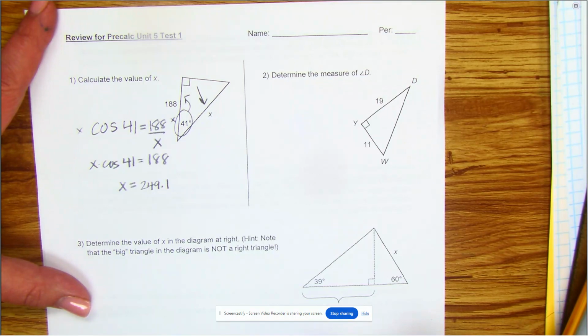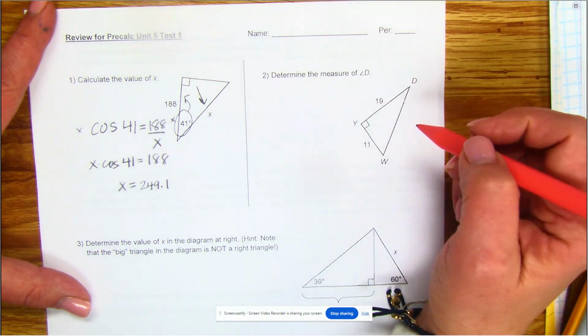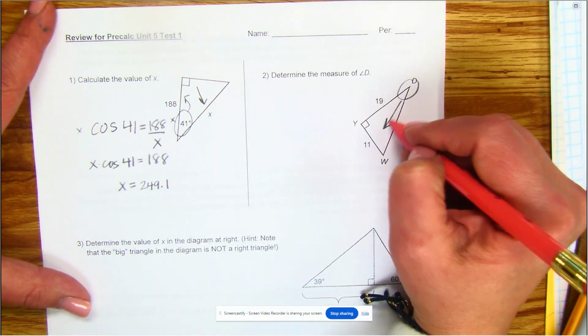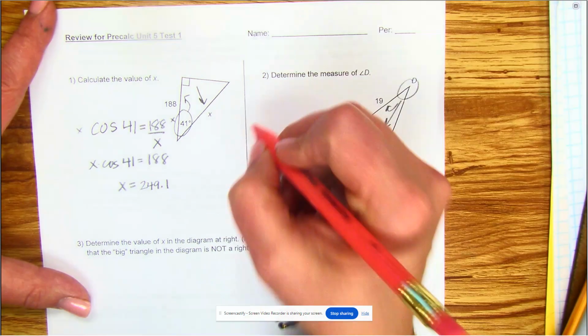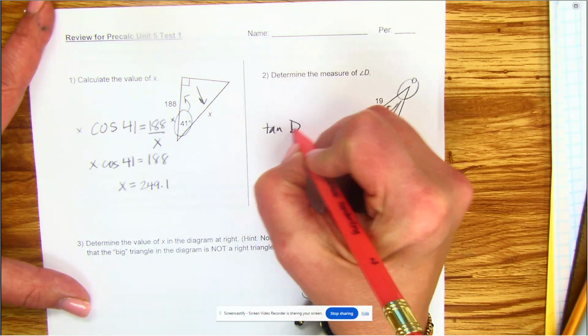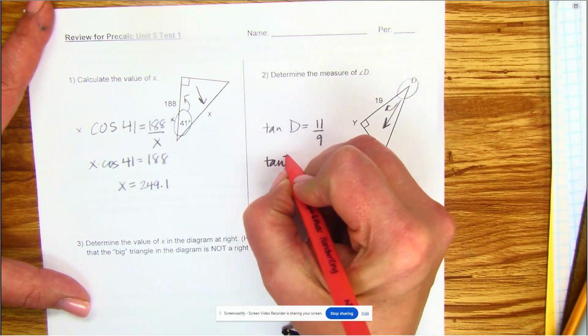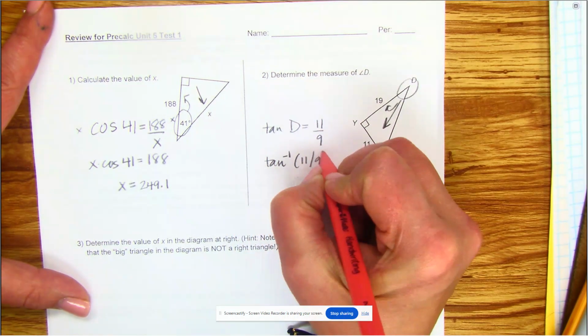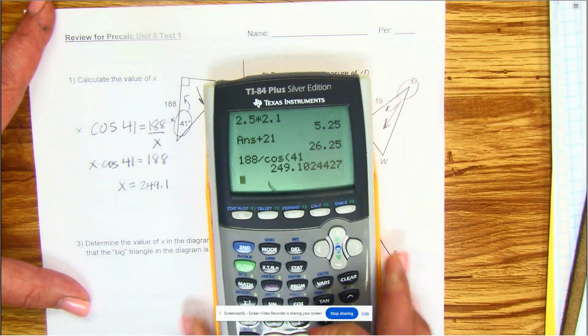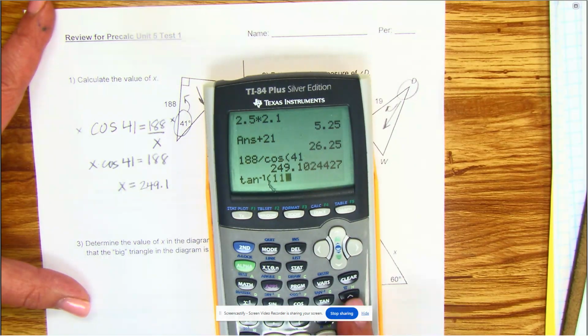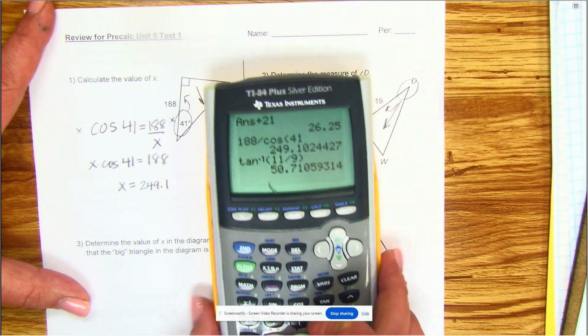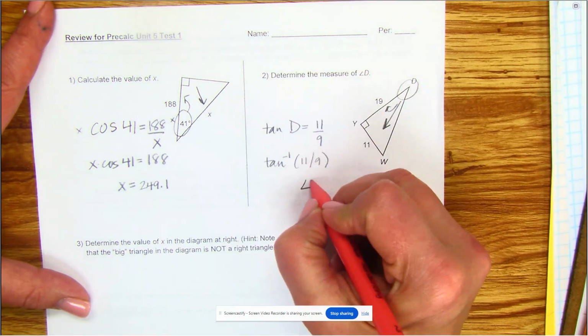Determine the measure of angle D. So I've got opposite and adjacent, which is tangent. The tangent of D is 11 over 9. I'm looking for an angle. We use the inverse. So second tan 11, 9, about 51 degrees.